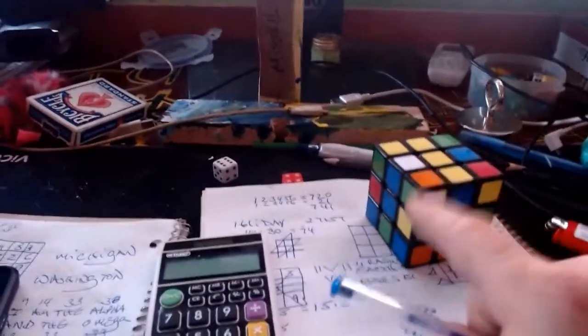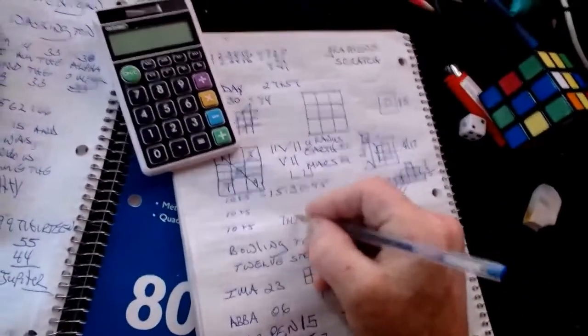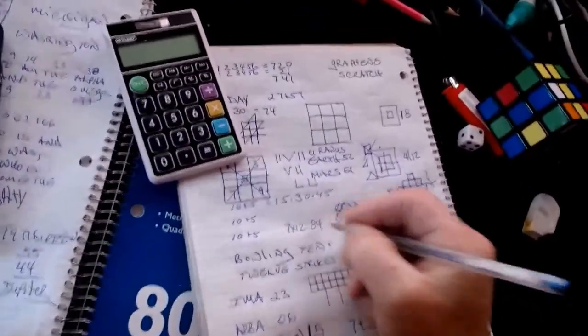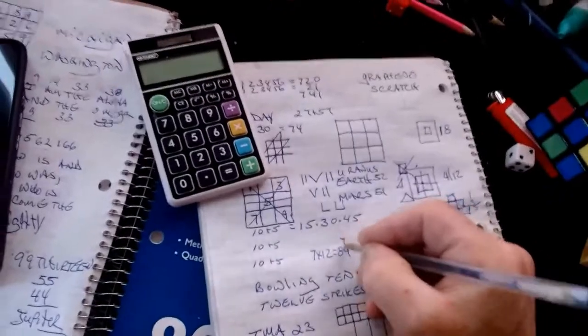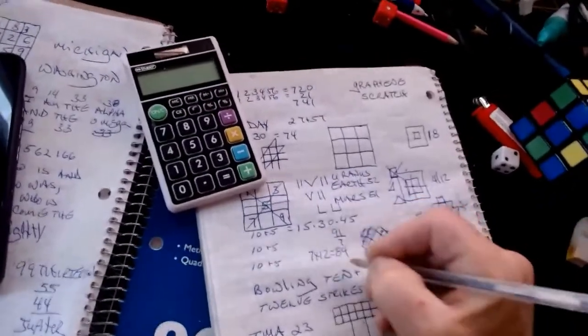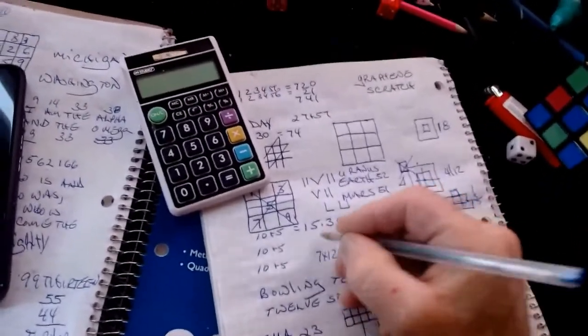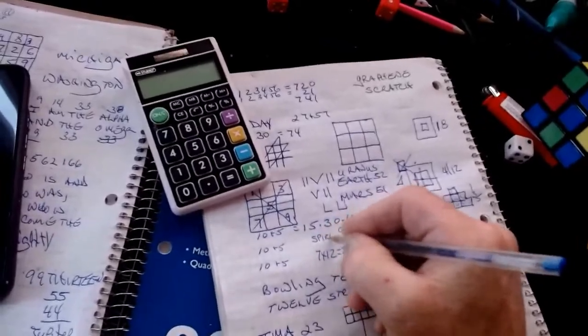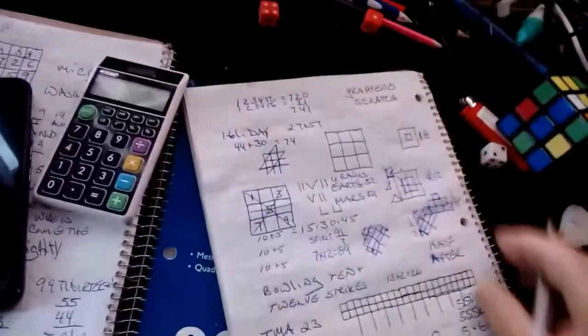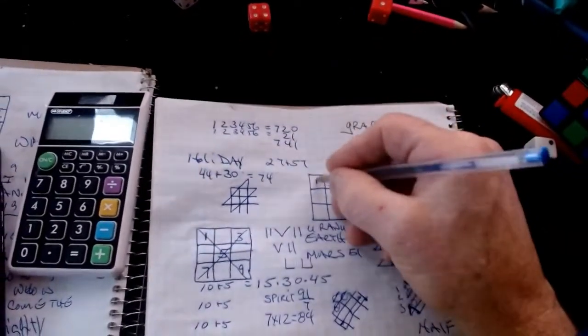I think it's 7 times 12, right? 7 times 12 equals 84, right? Plus 7 equals 91. 91 equals the word spirit. Now, spirit possibly can be a connection between 9, 11, right? 1 and 8.